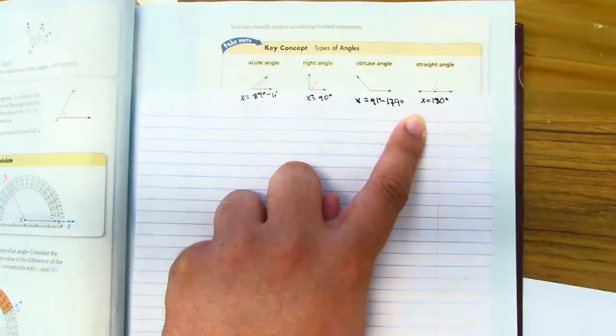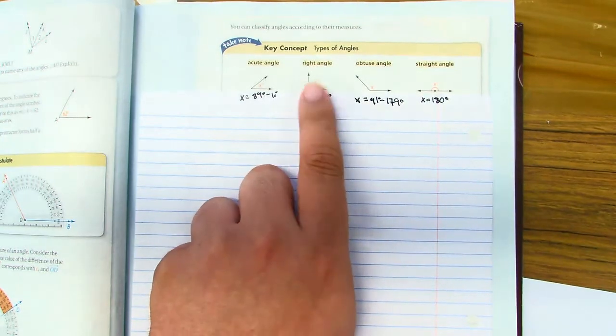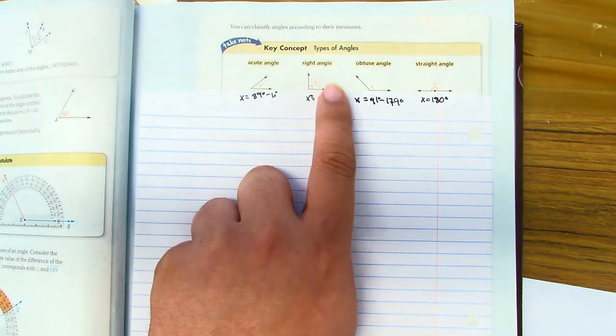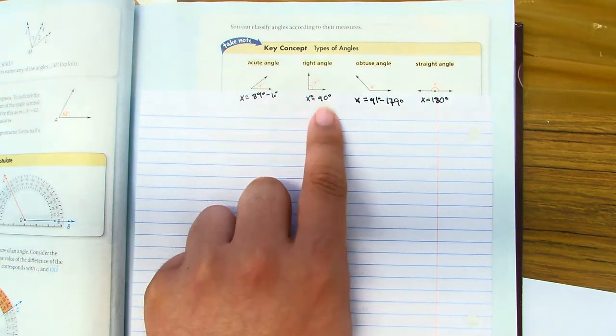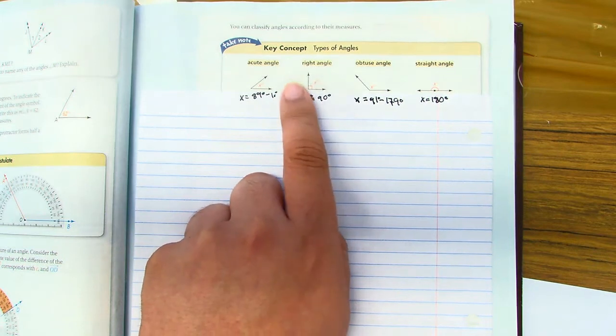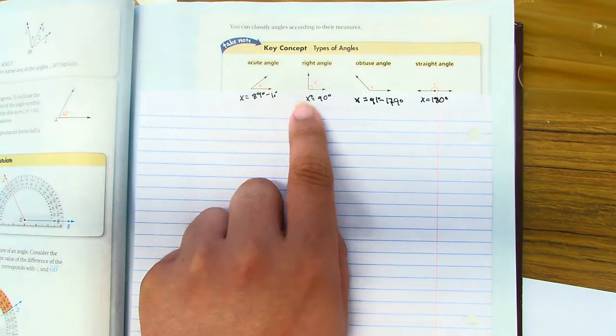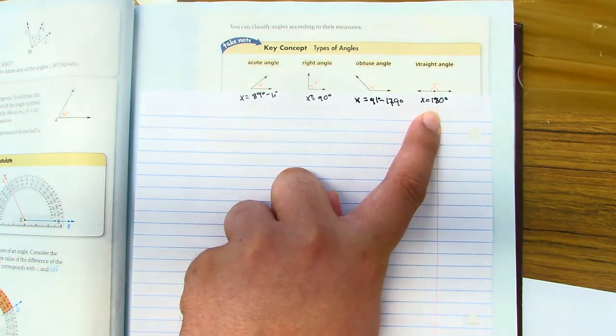180 degrees. Another way to explain this is with right angles. Imagine you combine two right angles, one facing to the right and one facing to the left. A right angle equals 90 degrees, so you have 90 degrees on the right side and 90 degrees on the left side. Then 90 plus 90 will equal the value of a straight angle, which is 180.